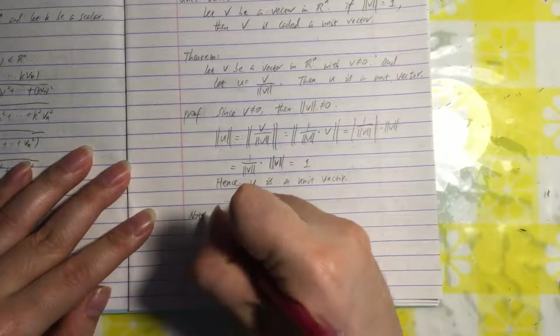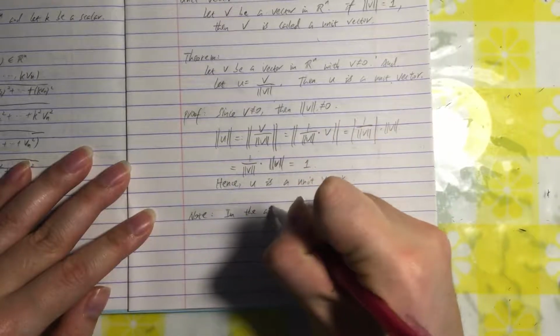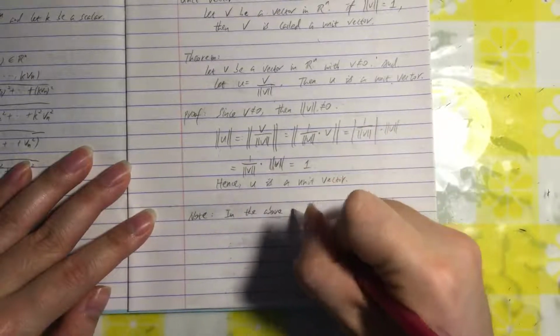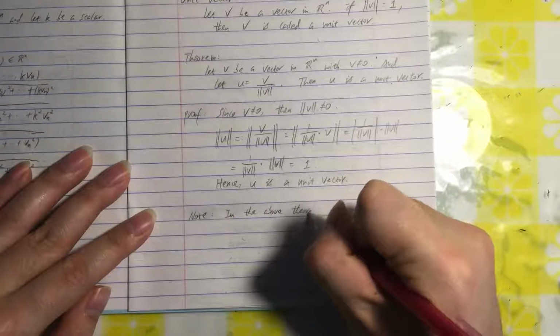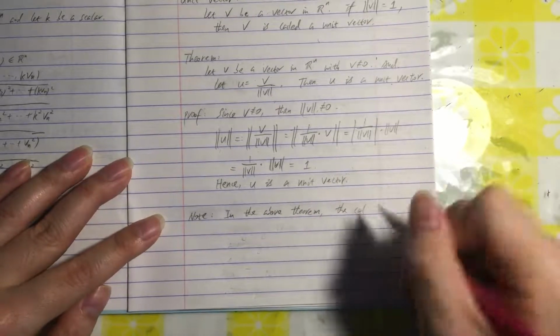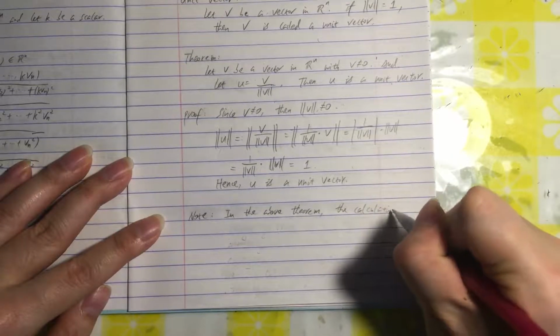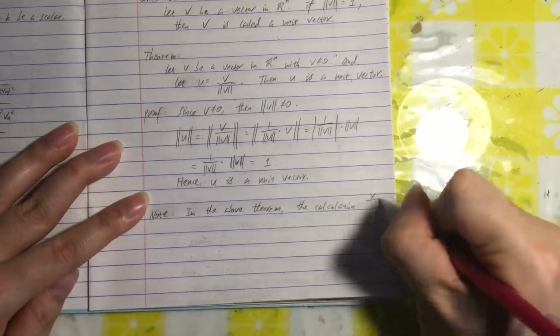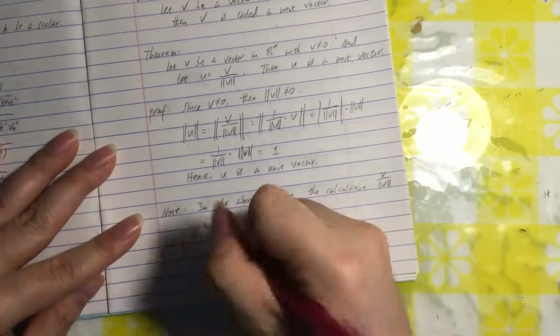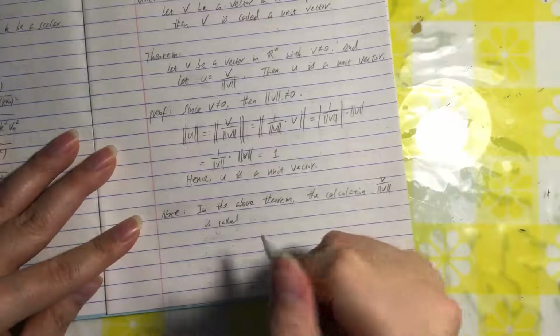Note, in the above theorem, the calculation v divided by norm of v is called the normalization of vector v.